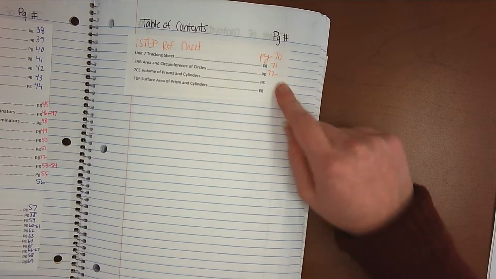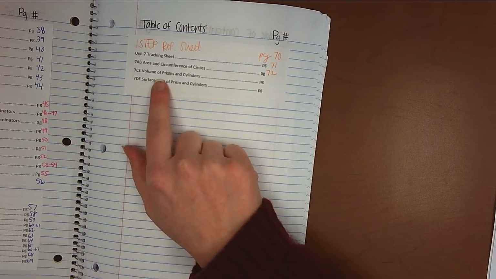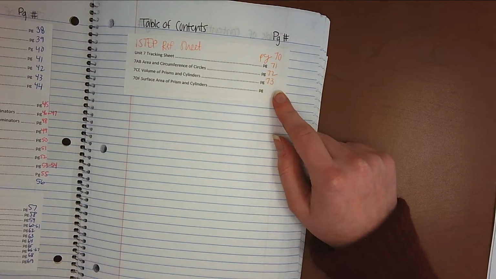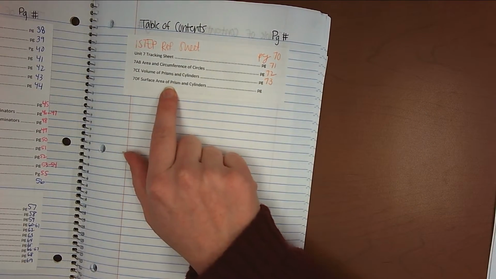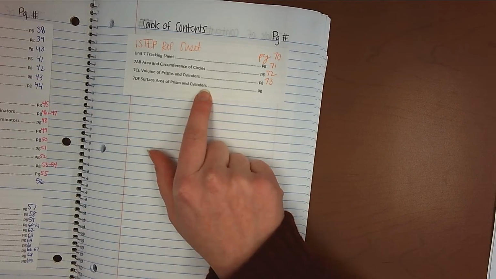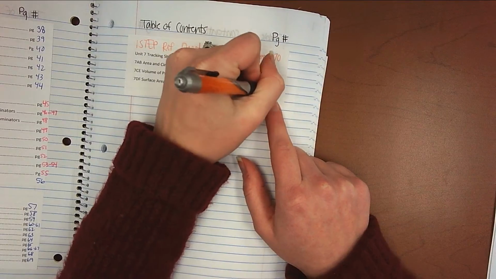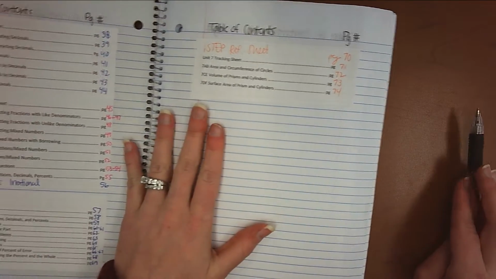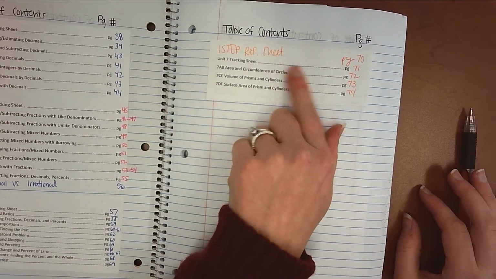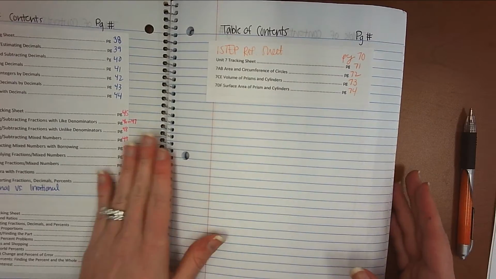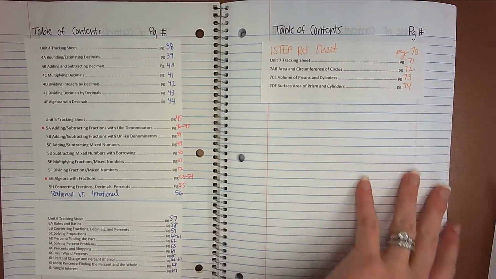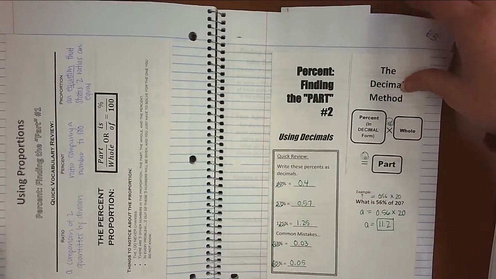That's 72. 7C and E, volume of prisms and cylinders, will be one page for me. For me, that's 73. And then 7D and F, surface area of prisms and cylinders, is one page for me. That's page 74. So everything here should be just one page. You should have added I-STEP reference sheet, and then 5 pages for Unit 7. It's a shorter unit. And then I'm going to go in my notebook to page 70 to start gluing.